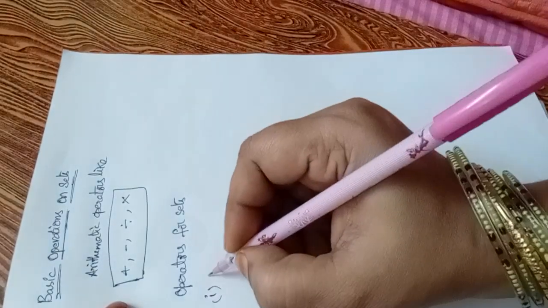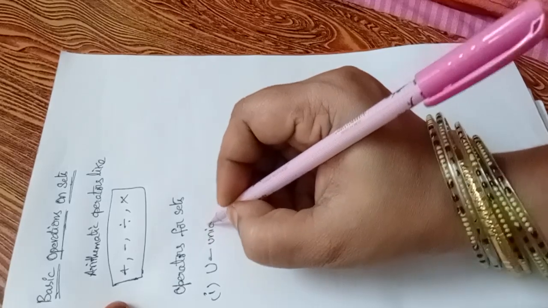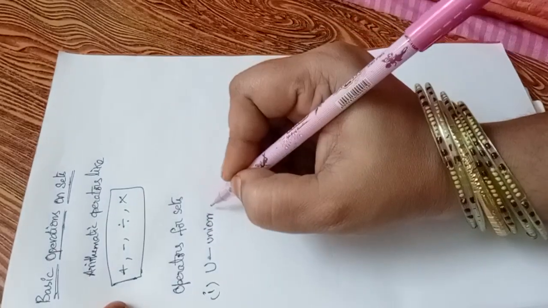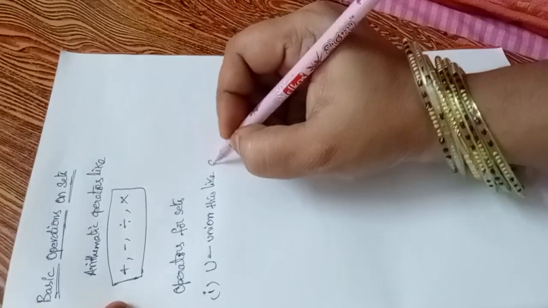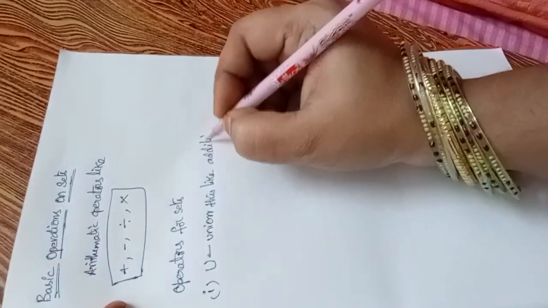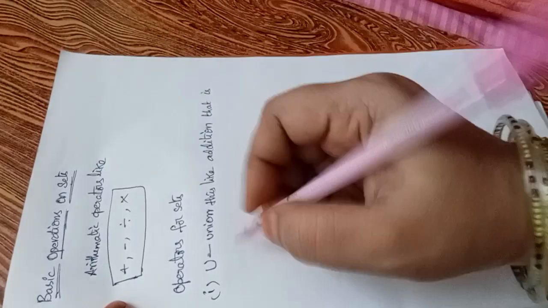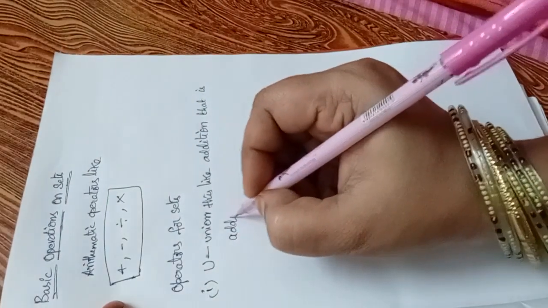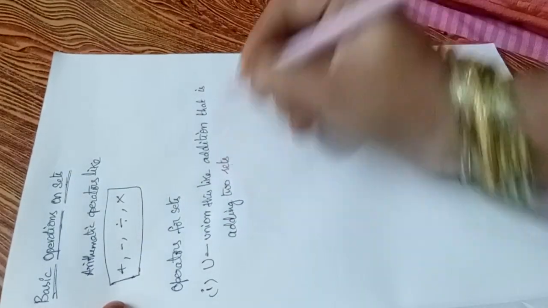The first one is union. This is like addition, that is, adding two sets.